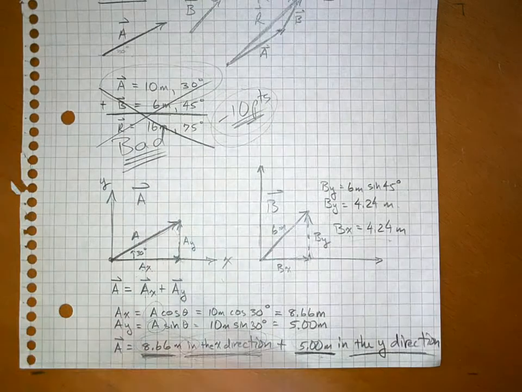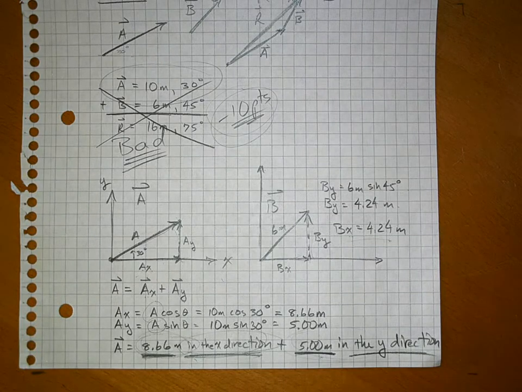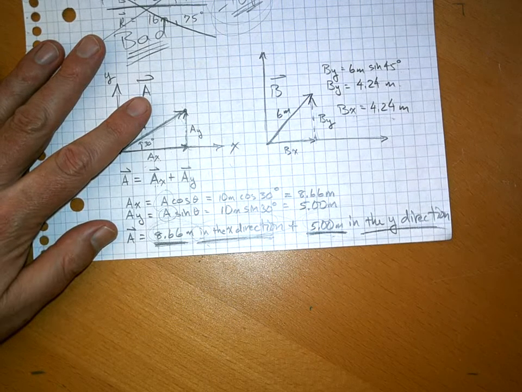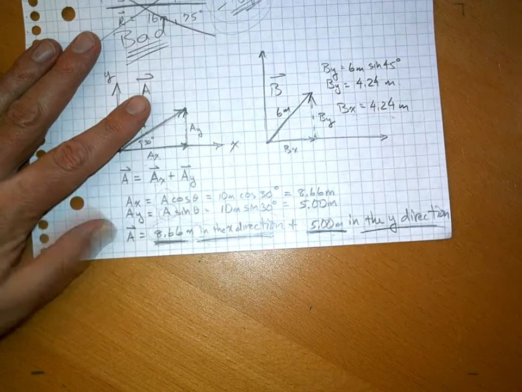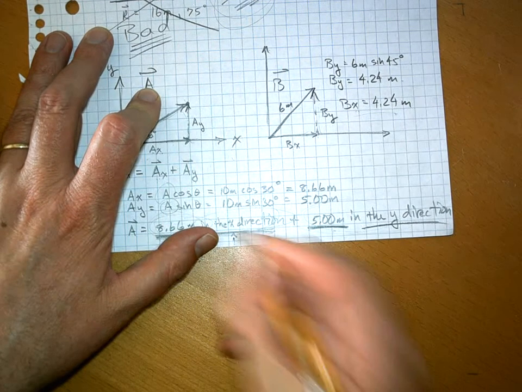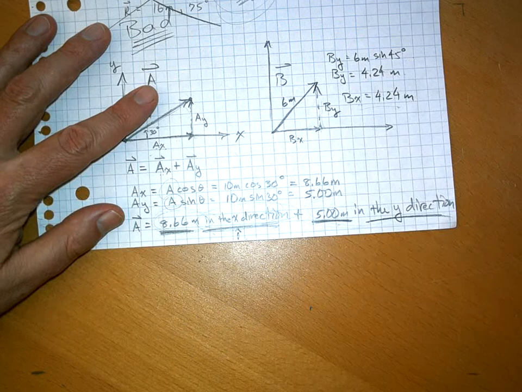Let me show you how we're going to do that. I'll show you with this part right here. We have a little symbol that means, by definition, in the x direction. I with a little caret on it. I hat.